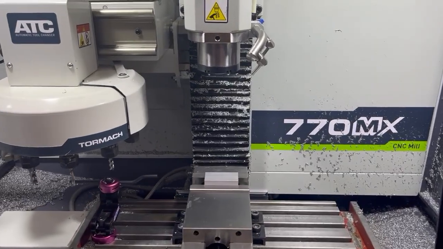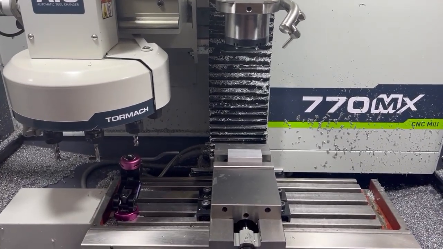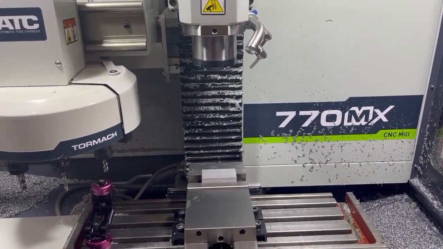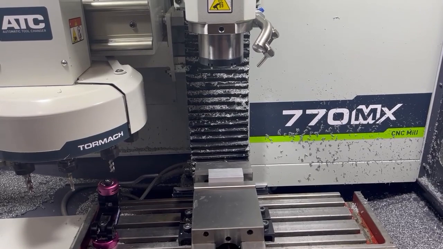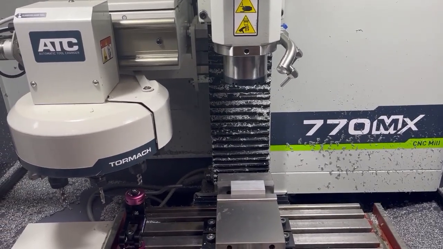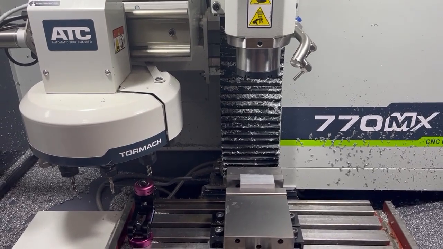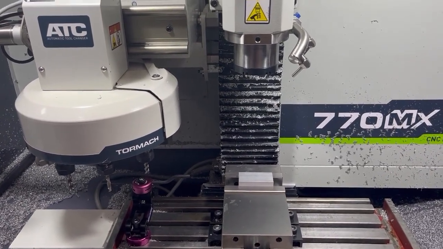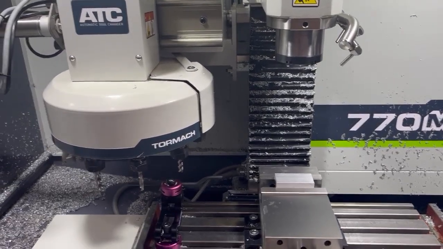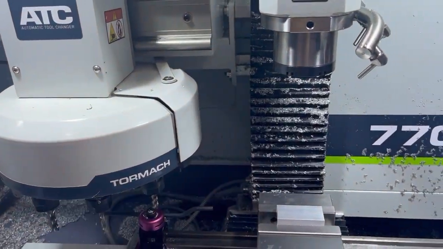Hello everybody. In this video we will show you how to load up a program to run on our CNC mill. In the last video I showed you how to set up the mill, to be able to turn it on, to put it in reset, and then also to zero out your part. And that is if all of our tools have been already set in our ATC, which is right here.